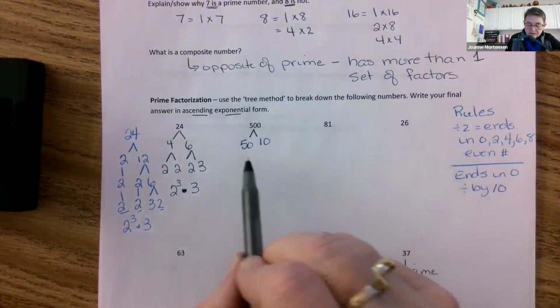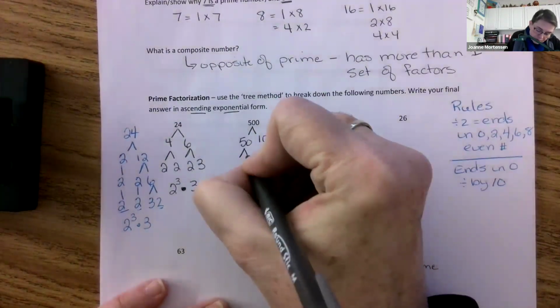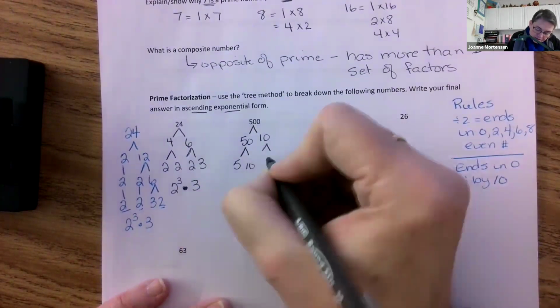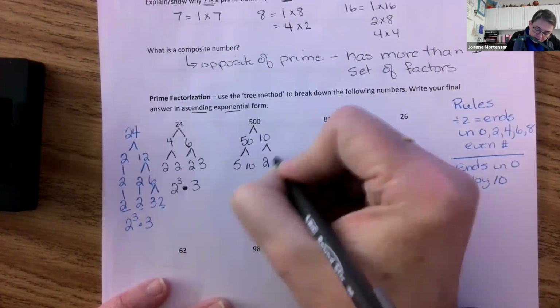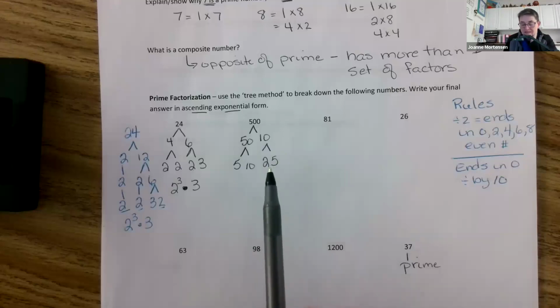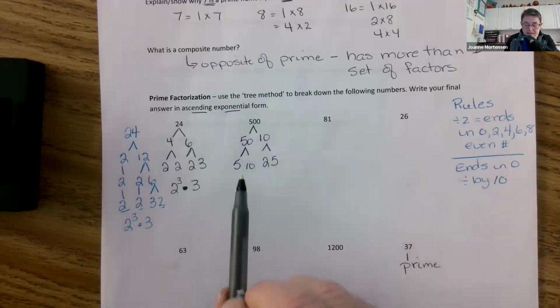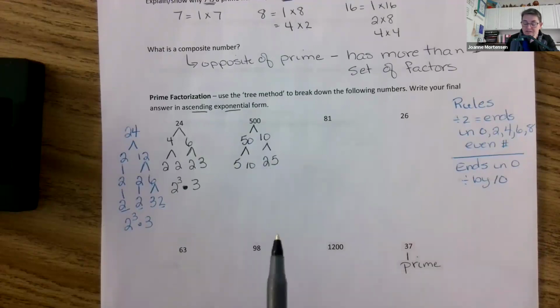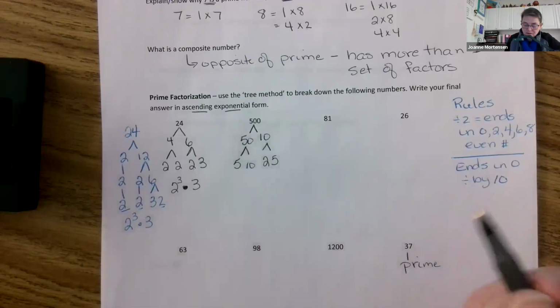So 50 times 10 is 500. Now, those are not prime. So away we go. And this is 5 times 10. And this is 2 times 5. So be careful. This is always multiplication. I don't want to jinx you, but so often students will see 10 and they'll put 5 and 5. Not adding. This is all about multiplying. So 5 times 10 is 50, times 2 is 100, times 5 is 500. So every single line should all work out.